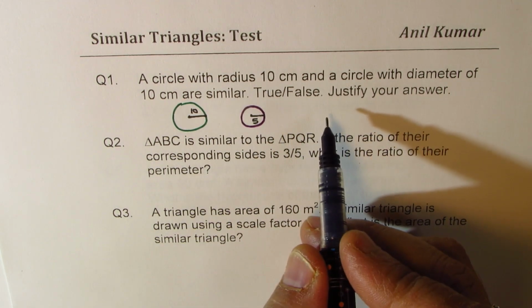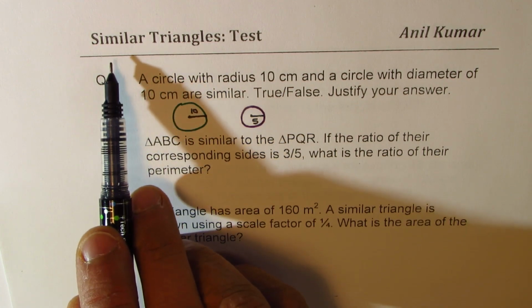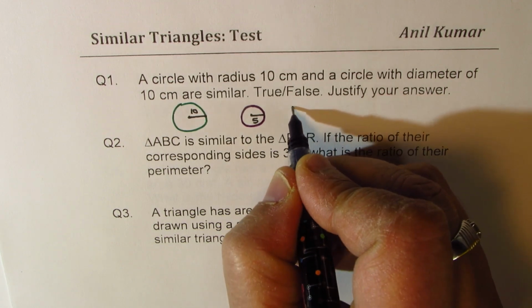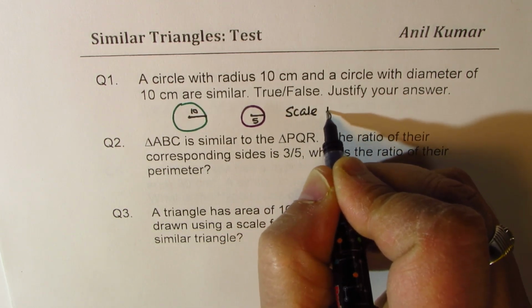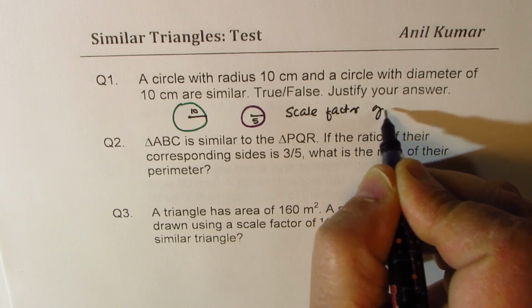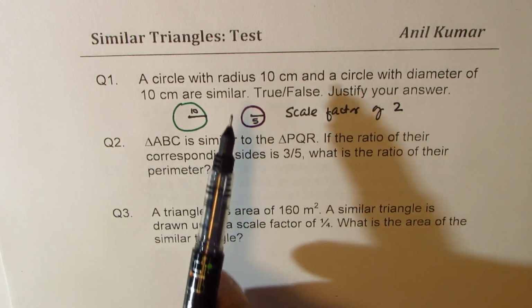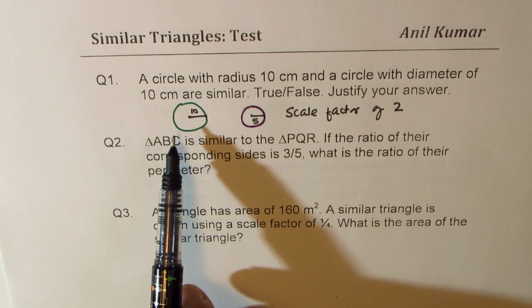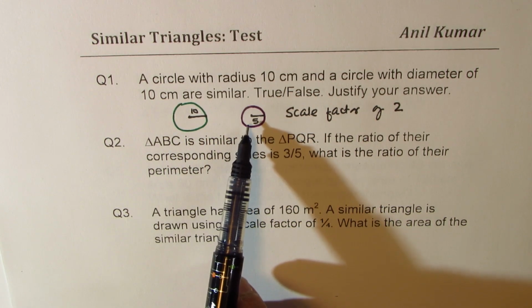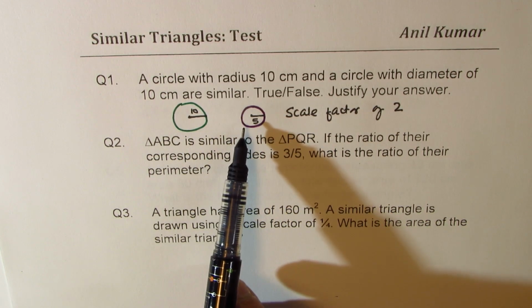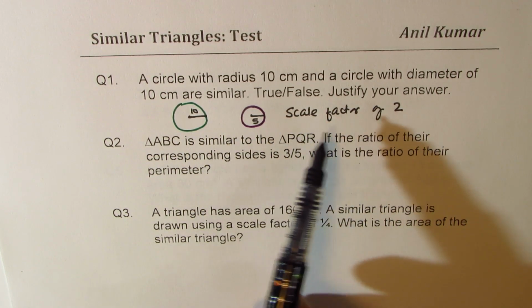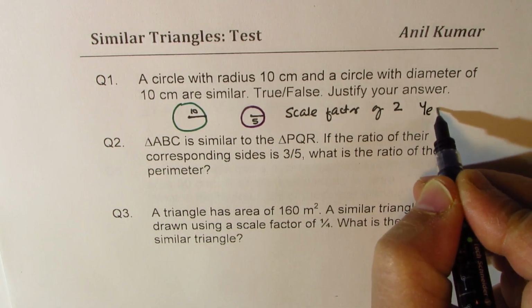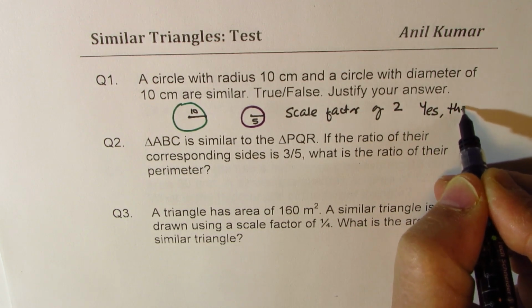Now it's important to understand that when we say similar, it means there is a scale factor. Perfect. So again, here is a scale factor of 2, right? The one with radius of 10 is twice as big as the smaller one. So whenever the shapes are similar, they could be of any shape. If they have a scale factor, in that case we say yes, they are similar. So the answer here is yes, they are similar.